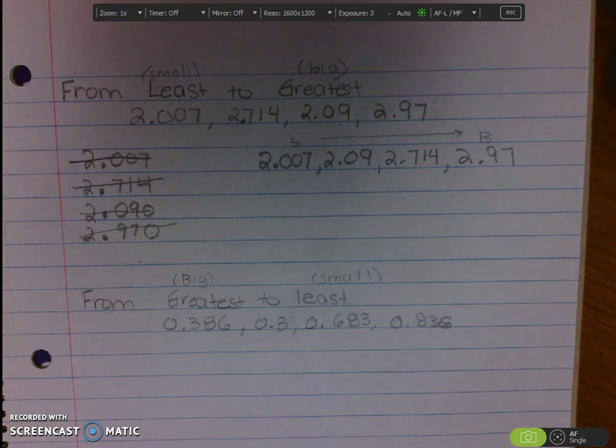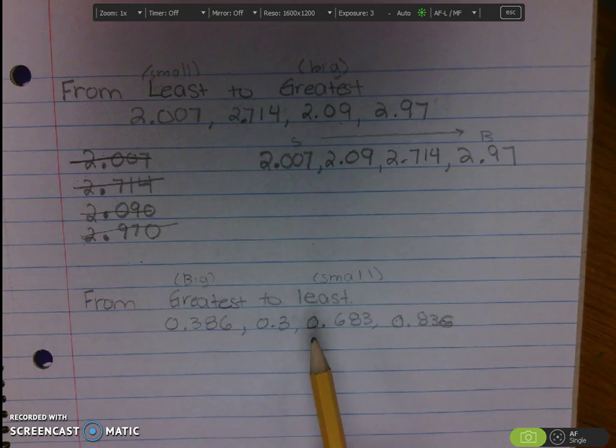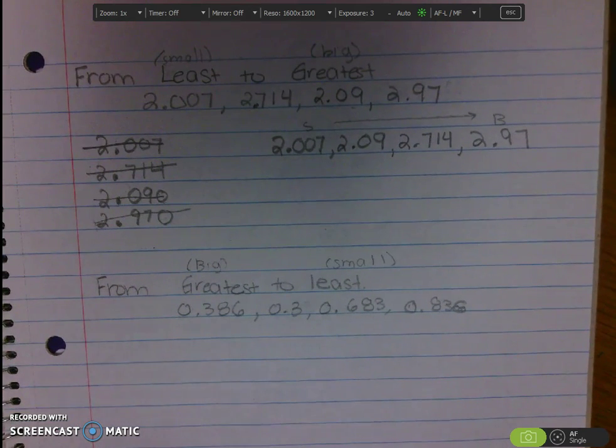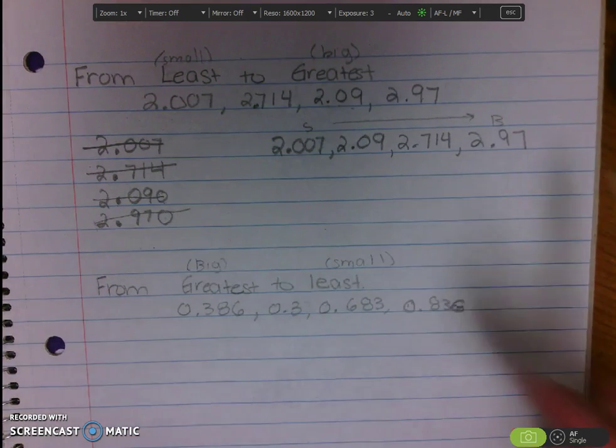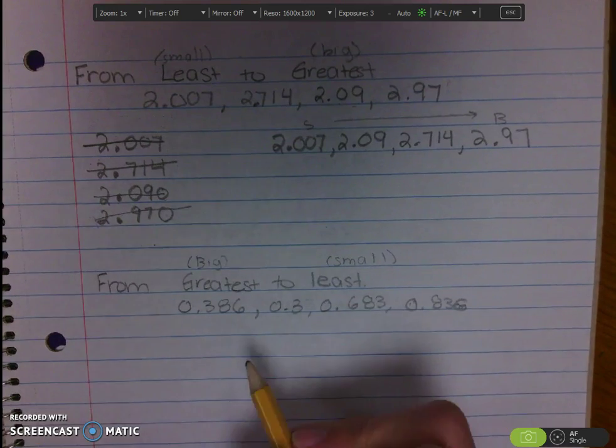So now for the second part, we're going to go from greatest to least, biggest to smallest, okay? All it is is opposite order. So instead of looking for the smallest number, we're going to be looking for the biggest number, reading from left to right, okay? Step 1, go ahead and put them in order.